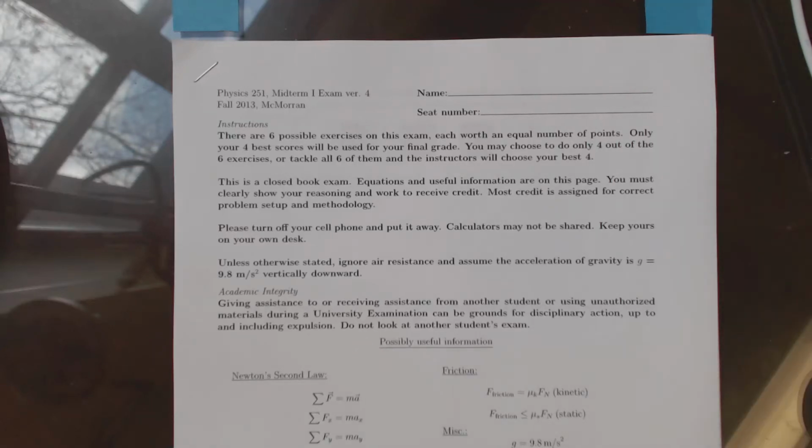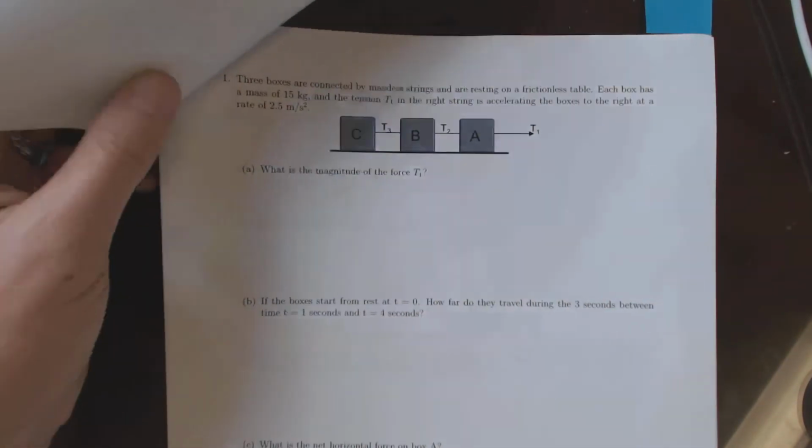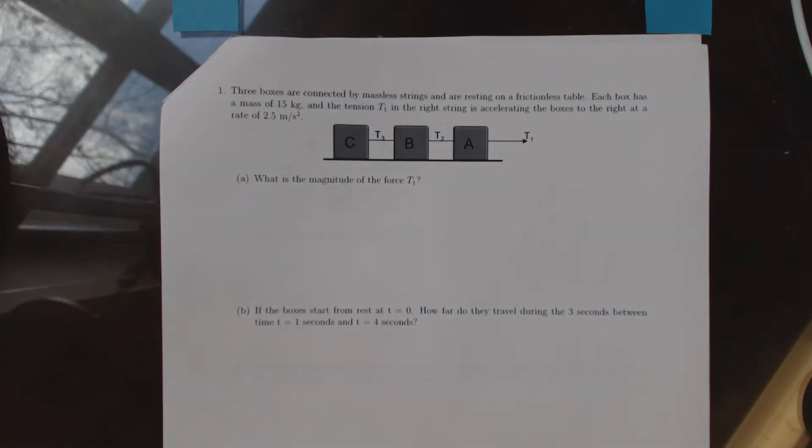This is the solution for the first midterm in Physics 251, Fall 2013. So I'll just work through these. Okay, so this one was kind of like a textbook problem with a train.